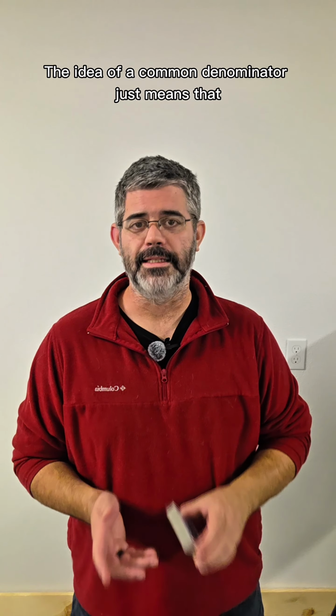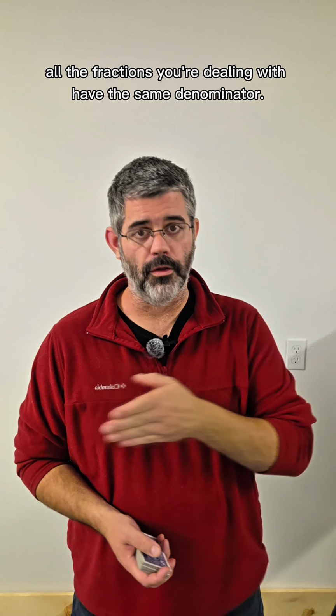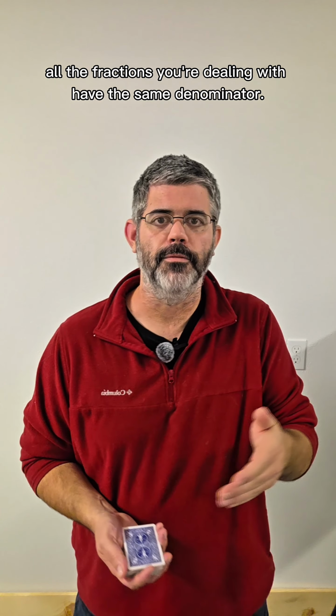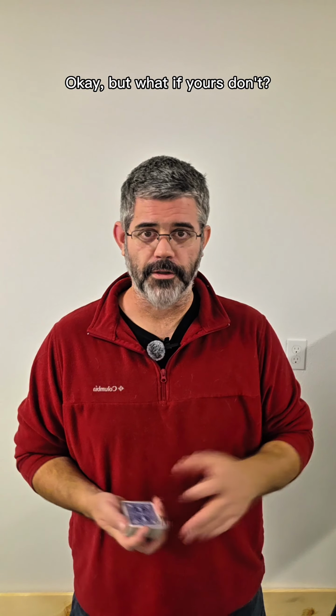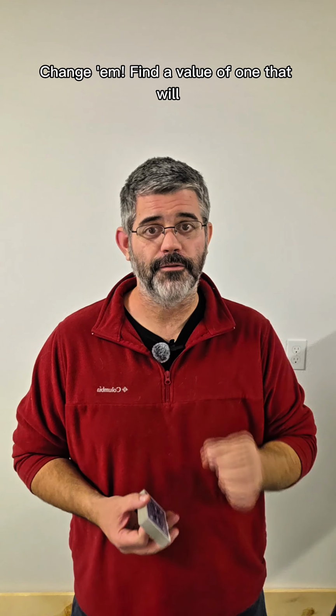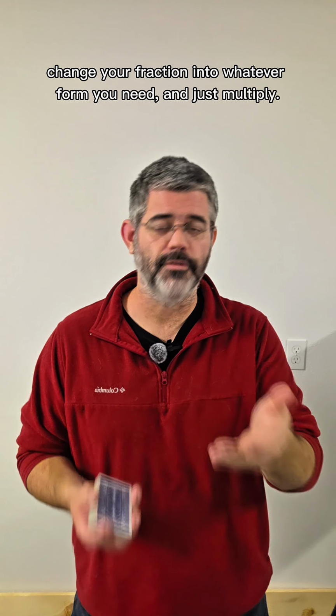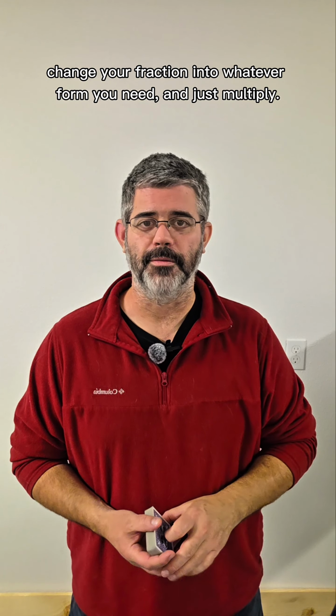Let's take a look. The idea of a common denominator just means that all the fractions you're dealing with have the same denominator. Okay, but what if yours don't? Change them. Find a value of 1 that will change your fraction into whatever form you need, and just multiply.